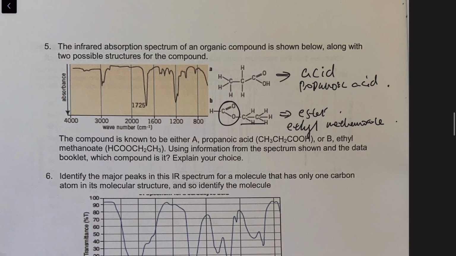So from this infrared spectrum, we didn't see a broad absorption in the 3500 to 2500 region. So you know it is not an acid. So it must be an ester, since it has the C=O double bond absorption. So the correct answer is B.